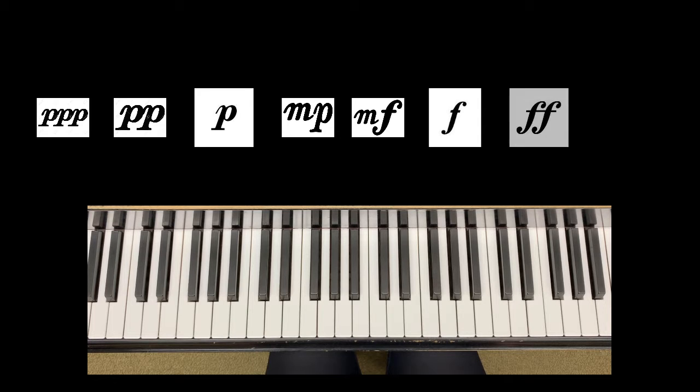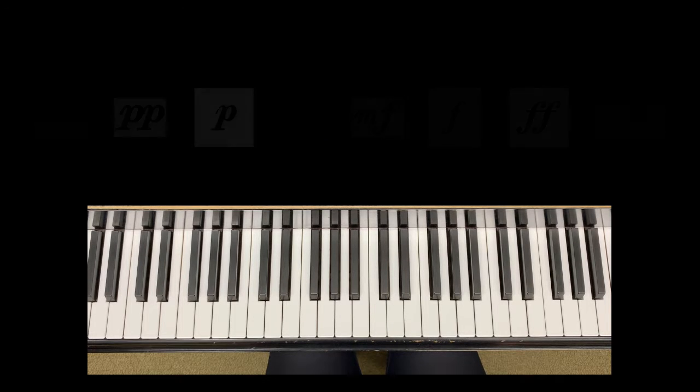Likewise, you can have FF, which stands for fortissimo and means very loud. And then you can have FFF, which stands for fortississimo and means very, very loud. So what you see here is the full range of dynamics, from extremely soft to extremely loud. However, in our studies, we'll just focus on piano, mezzo forte, and forte. Just be aware that the others exist, and you'll come across them later if you continue your piano studies beyond this course.